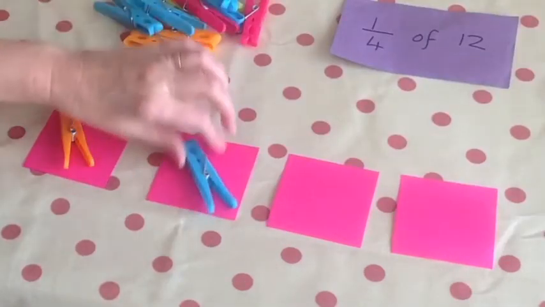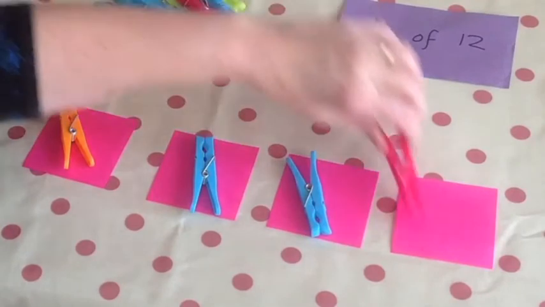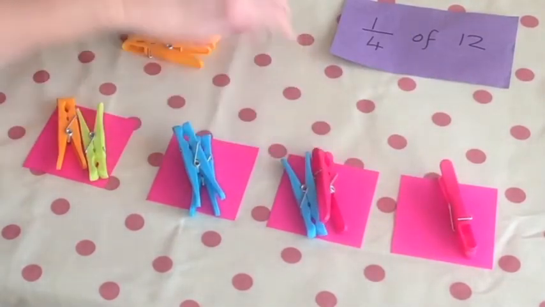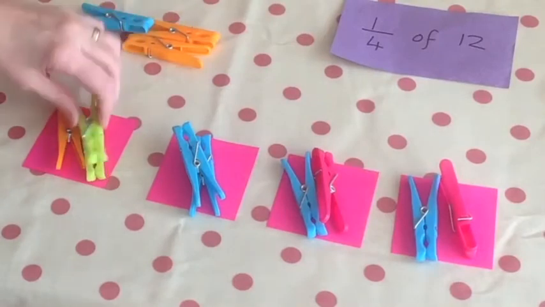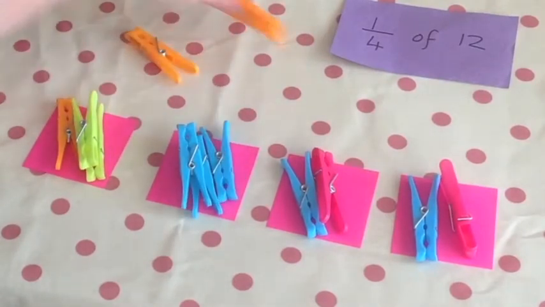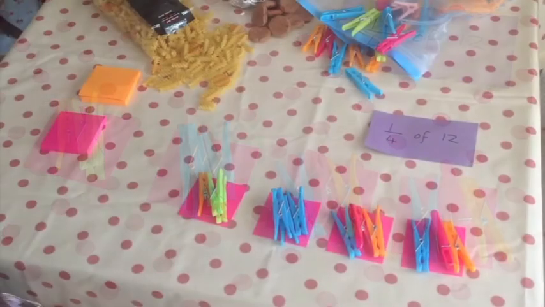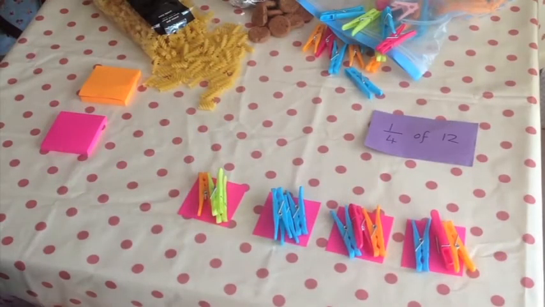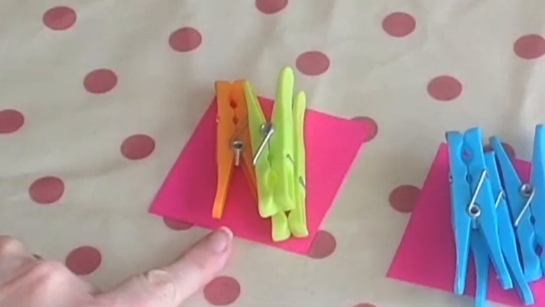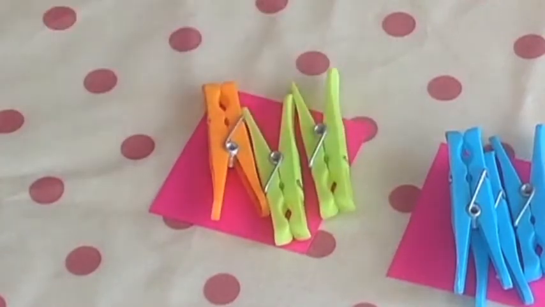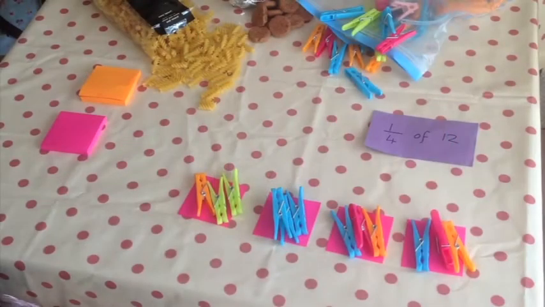1, 2, 3, 4. So, for a quarter of 12, each group contains 3 objects. This is a difficult concept and your child will need lots and lots of practice.